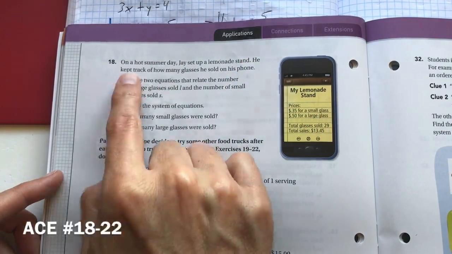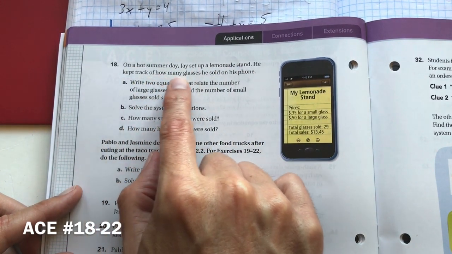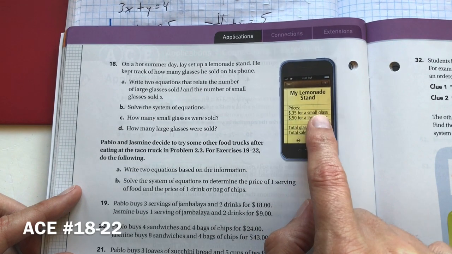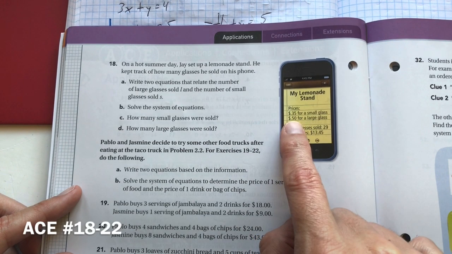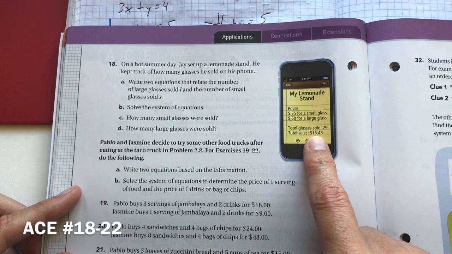The ACE questions you're doing tonight, you are specifically working on 18 to 22. Let's take a look. All right, 18. On a hot summer day, Jay set up a lemonade stand. He kept track of how many glasses he sold on his phone. Here's the information. The price for a small glass is 35 cents. The price for a large glass is 50 cents. He sold a total of 29 glasses and a total sale of $13.45.